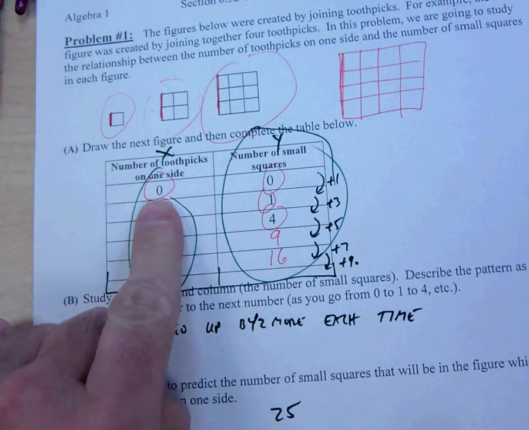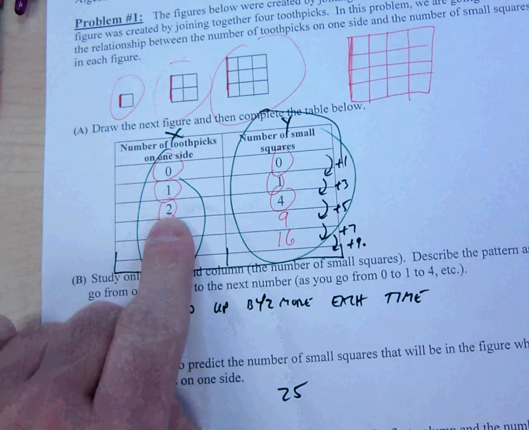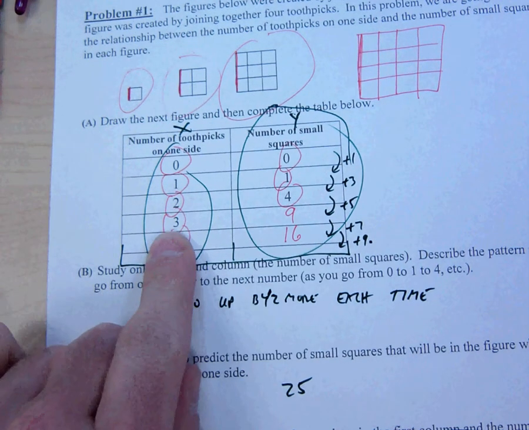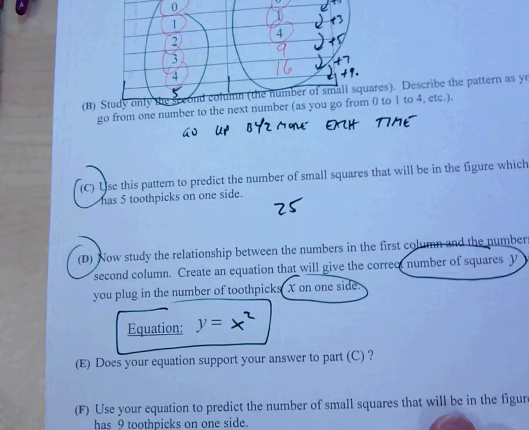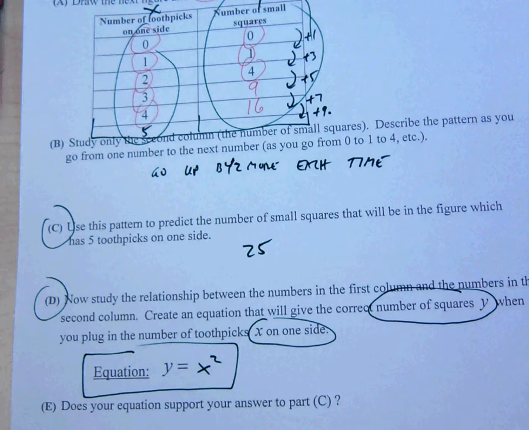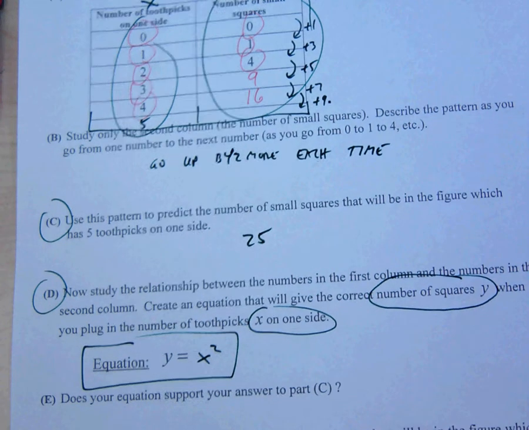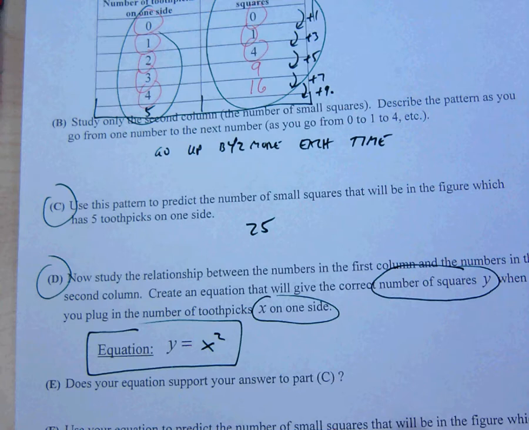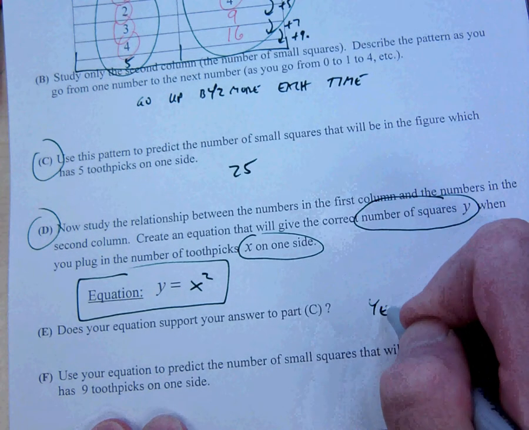What's 0 squared? 0. What's 1 squared? 1. What's 2 squared? 4. What's 3 squared? 9. Doesn't that work? Yes? Okay. And so we're going to be doing all this today in the lesson, but I tried to give you an activity where you could see it visually with the toothpicks, okay? But this is what we're going to be doing today. All right, and the answer here is obviously yes. I just checked it and it worked.